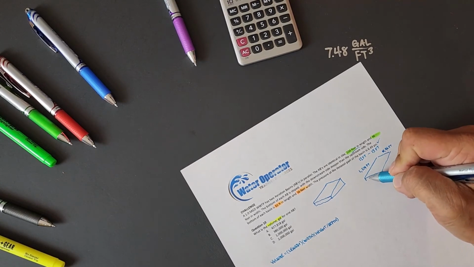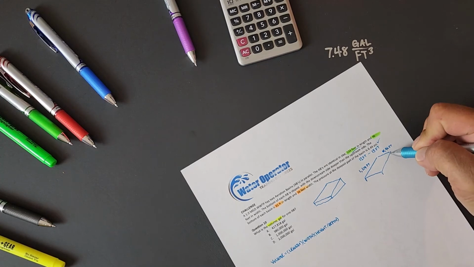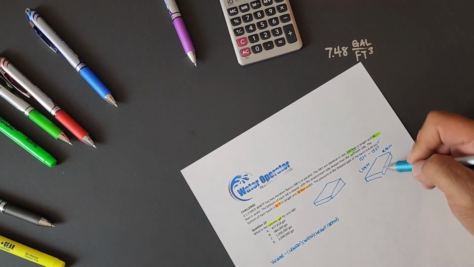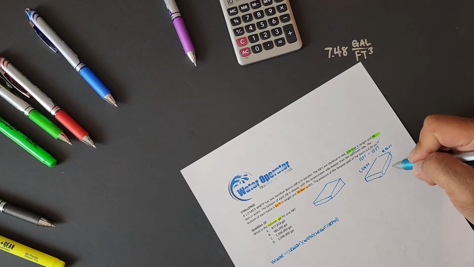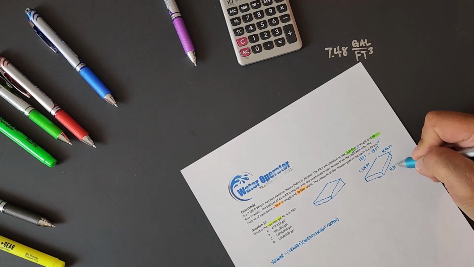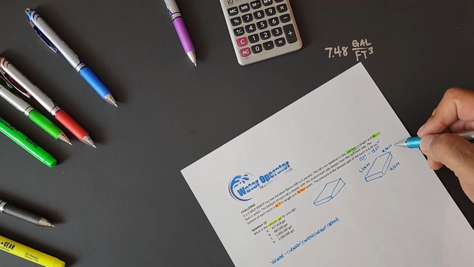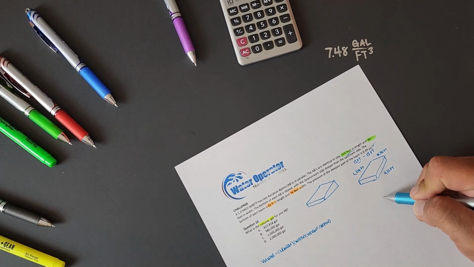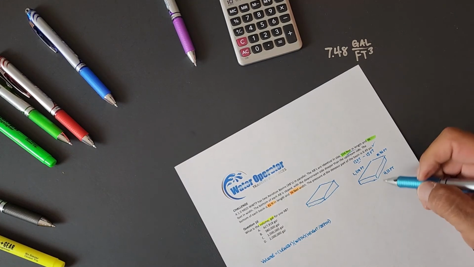And we'll do the shallow side first. The shallow side is a height of 12 feet. We're going to do the second basin, or the floor, excuse me.